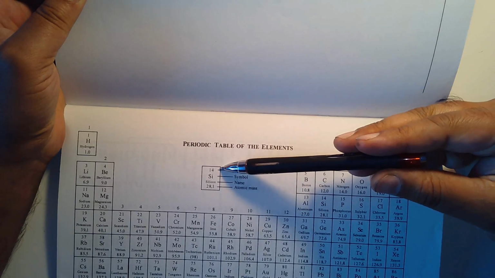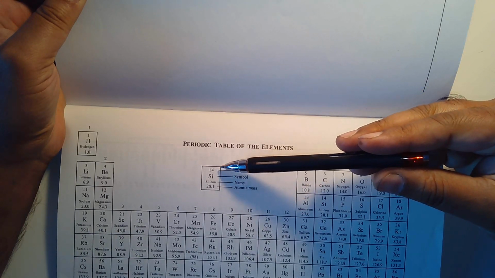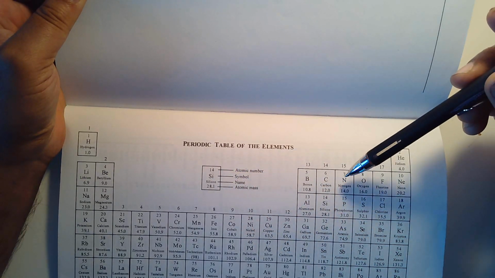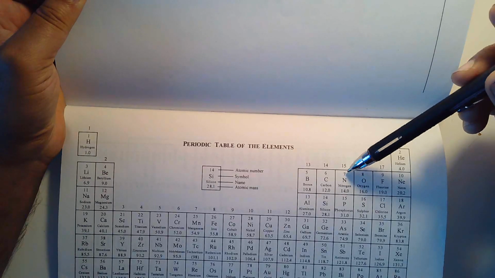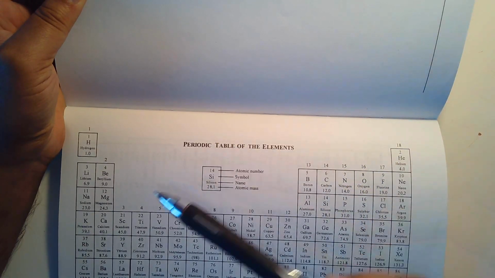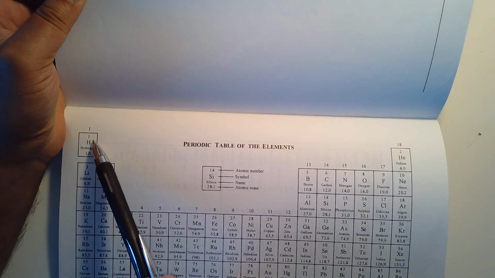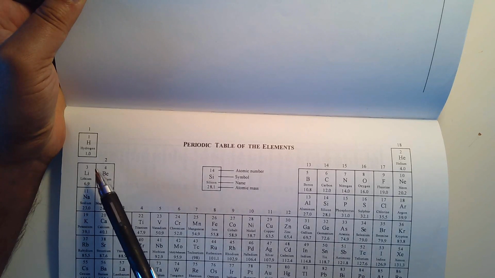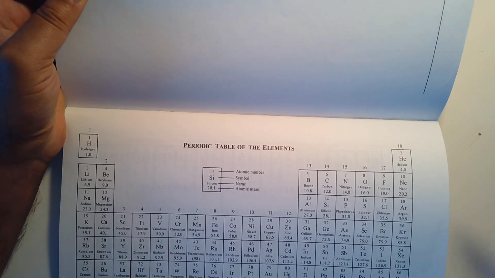That 14 tells you that your atomic number is 14, which means that you have 14 protons. If we're looking at nitrogen, you have 7 protons, atomic number 7. So on the periodic table, as you go left to right, beginning with hydrogen, then helium, then lithium, you're going up by 1.